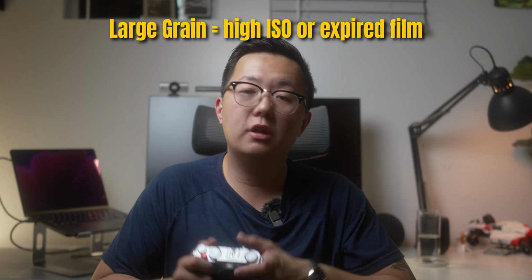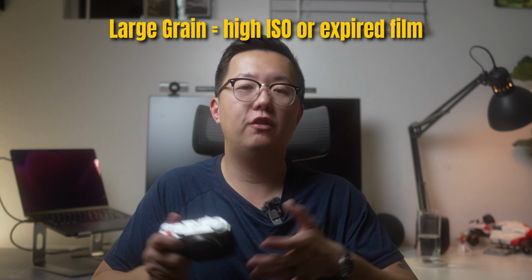Larger grain is generally associated with higher ISO film. It's also usually associated with expired film. So if you are looking to emulate a higher speed film like a Cinestill 800T, for example, which is well known for its large apparent grain, you can certainly set the grain setting to strong and the size to large. However, if you're looking to emulate the look of a cleaner, sharper film, like an Ektar 100 for example, which Kodak boasts has the world's finest grain, you're going to be better off setting the grain effect to weak and small.